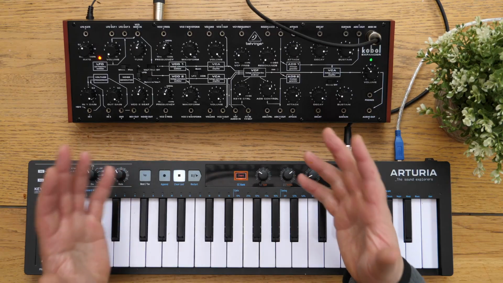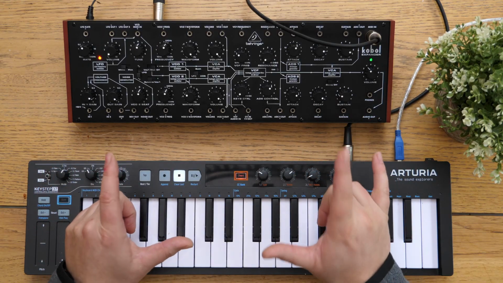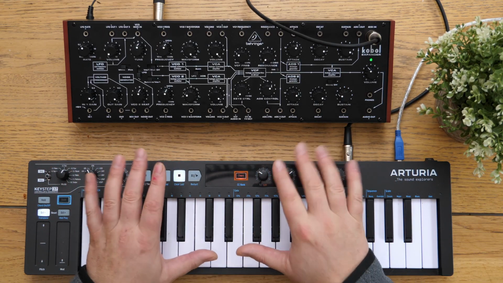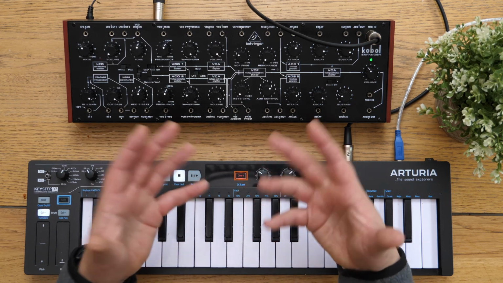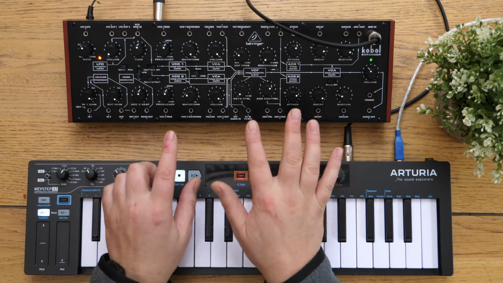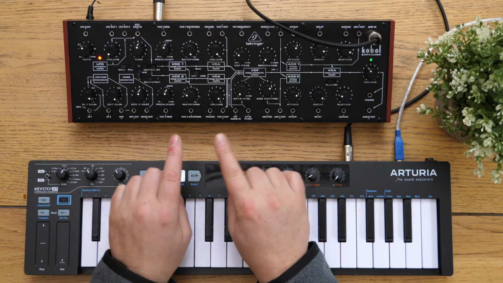This is the second video I've made of the Kobol. I'll leave a link in the description for the first one if you've not seen it. In that I took a high-level overview which will get you started on the synth, but here I'm going to look at a few of its more unique functions.